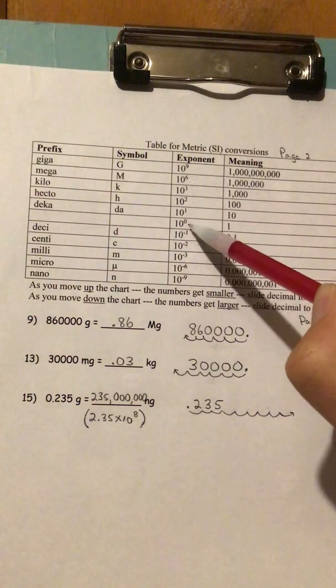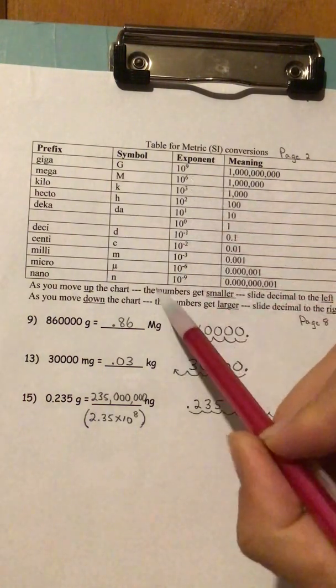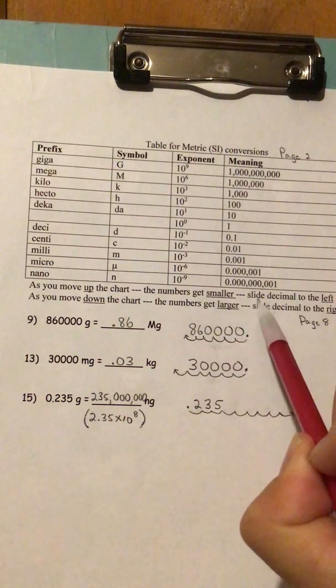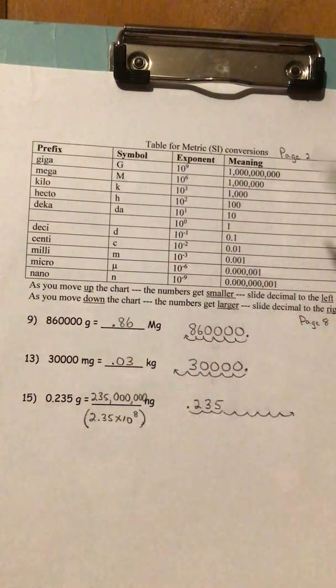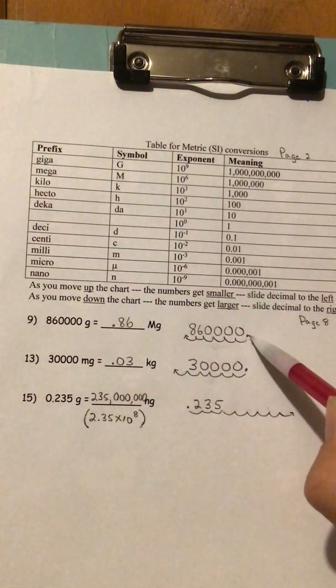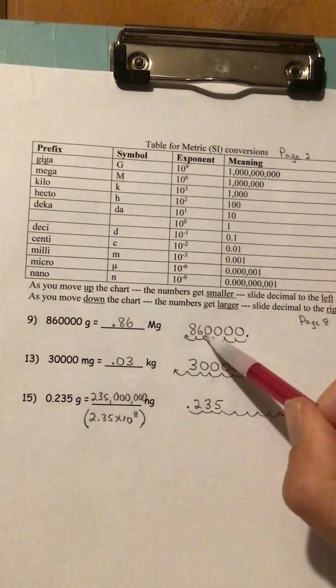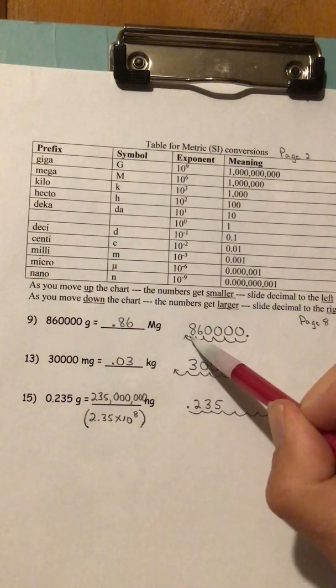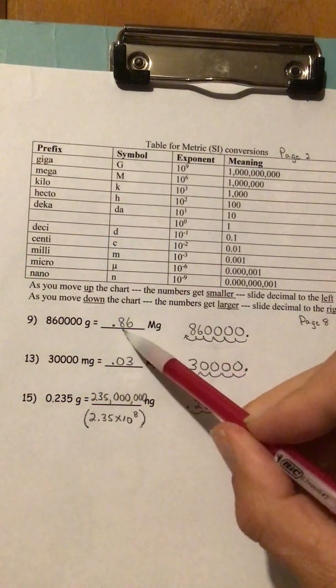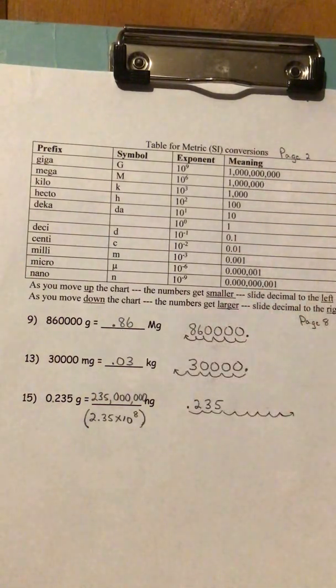All right, I'm going up the chart. Going up the chart, the numbers get smaller. Slide to the left. 6 hops this time. 1, 2, 3, 4, 5, 6. And I get 0.86 megagrams.